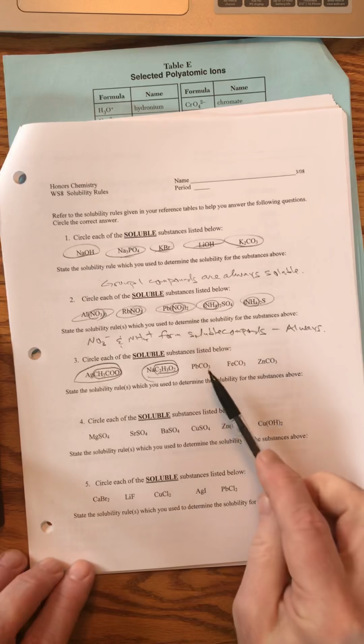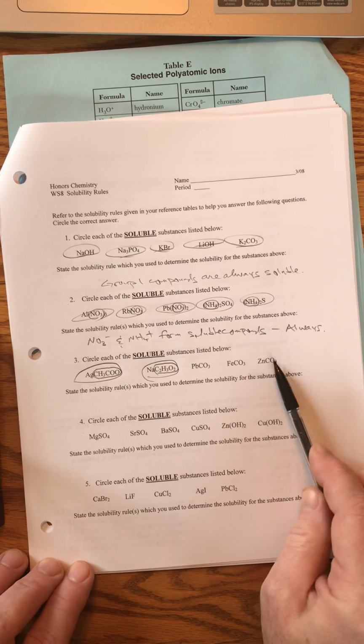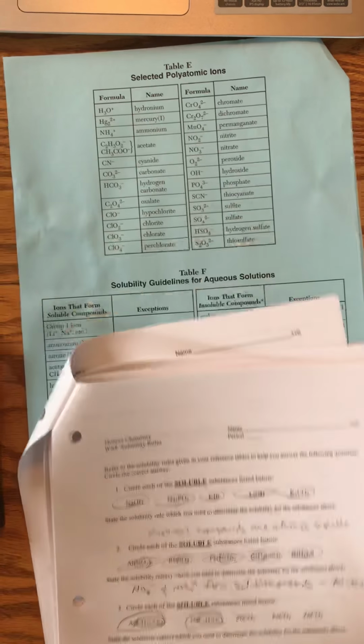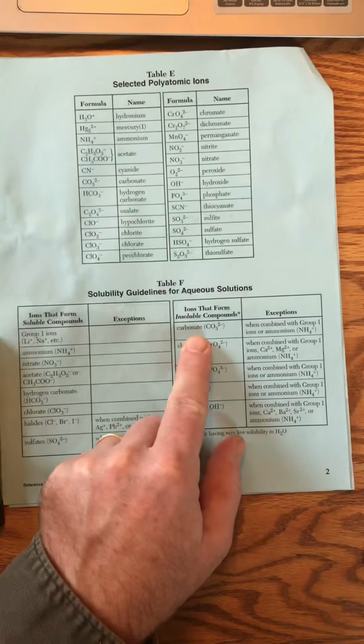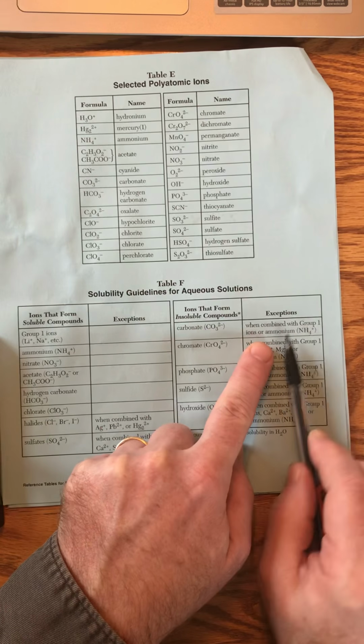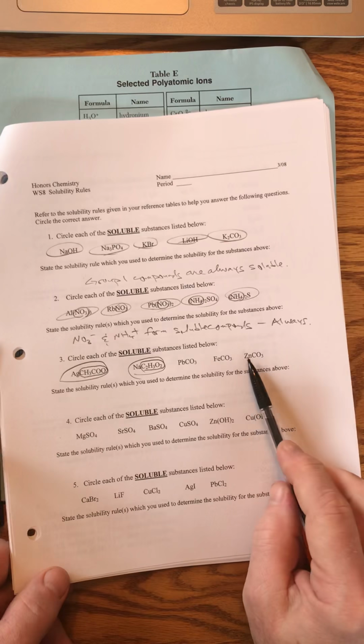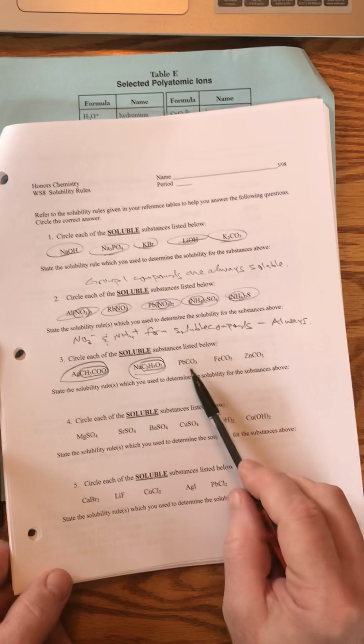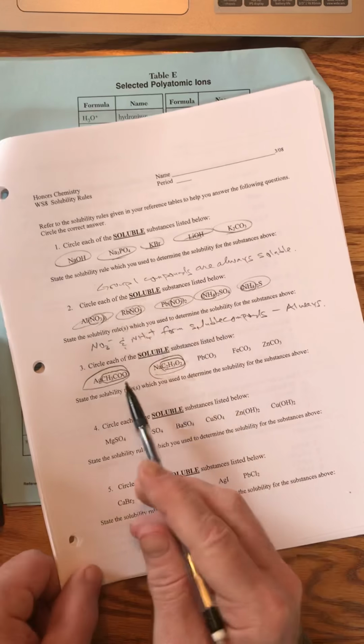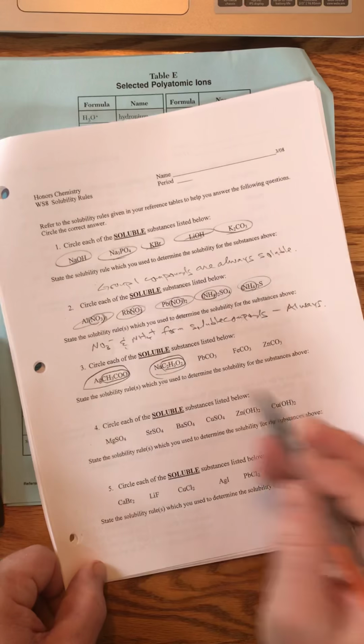What's common about the next 3? Here's a carbonate, here's a carbonate, here's a carbonate. Carbonates are not soluble. Well, they are with group 1 or ammonium. Lead's not group 1. Iron's not group 1. Zinc is not group 1. These are not soluble. So, which ones are soluble? The first two.